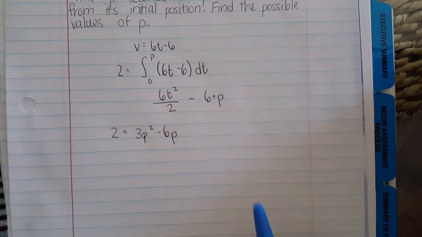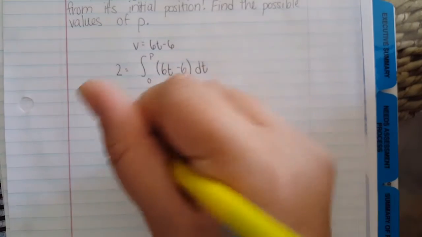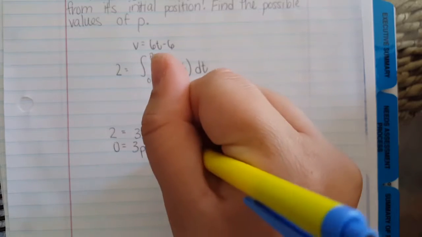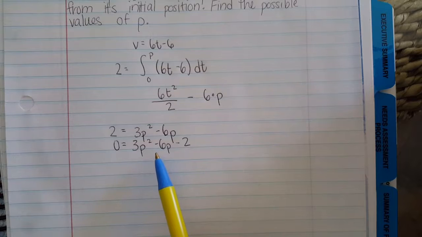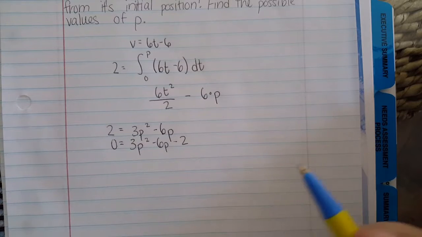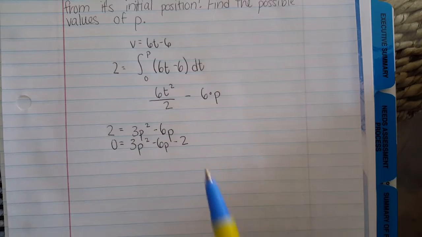So let's turn this into something we're a little bit more familiar with. How about a quadratic? So now we have 0 equals 3p squared minus 6p minus 2. Putting that 2 on the end to get that quadratic. With quadratics, what do we always know we have to do? Yay! Quadratic formula!